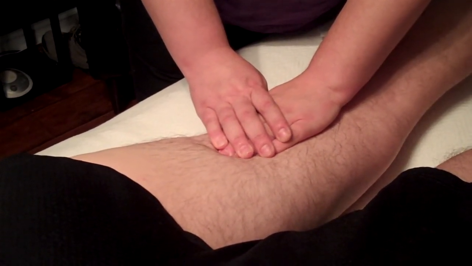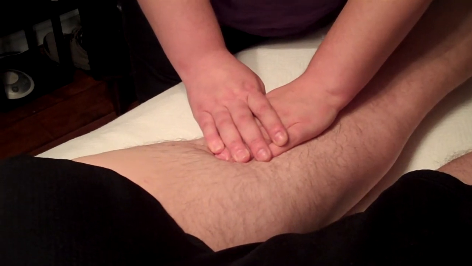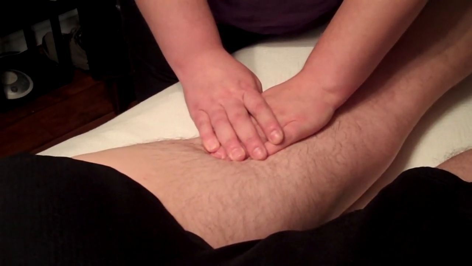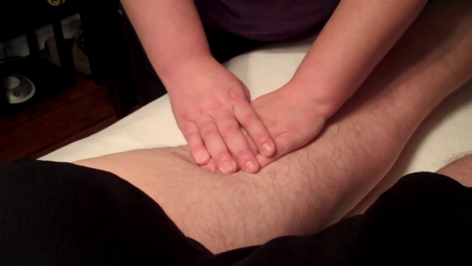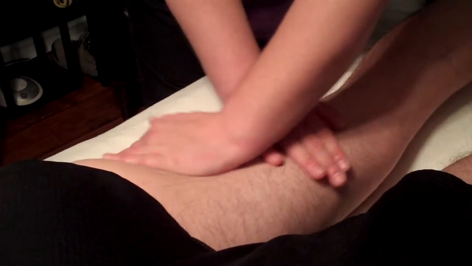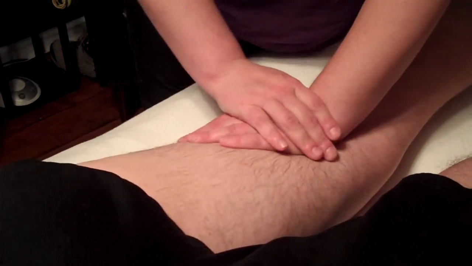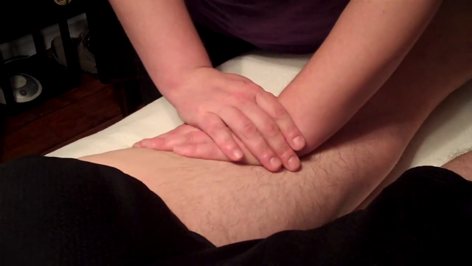Mr. Lundberg, how are you doing? Good. Okay. And when I find an adhesion, I'm going to use sustained pressure. And we would do this manual therapy for about 10 to 20 minutes.